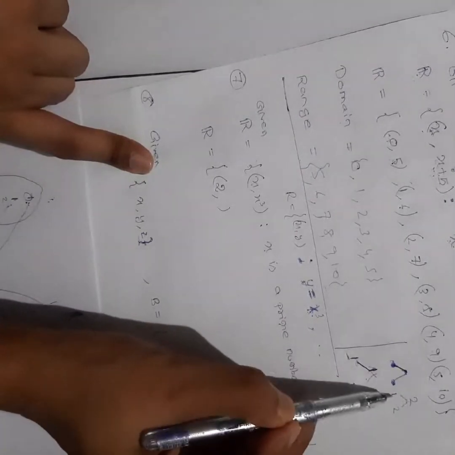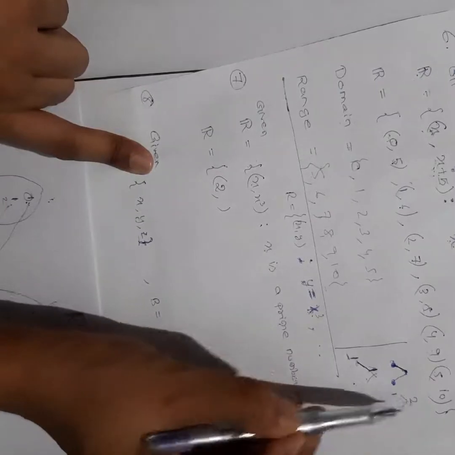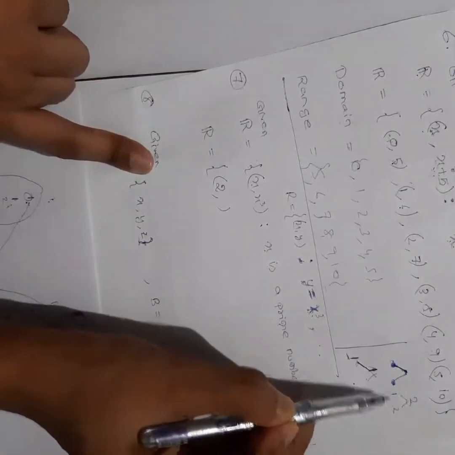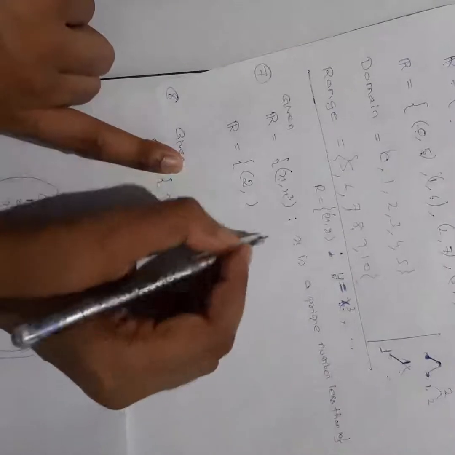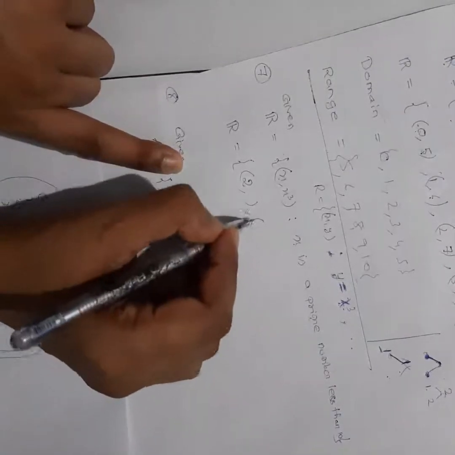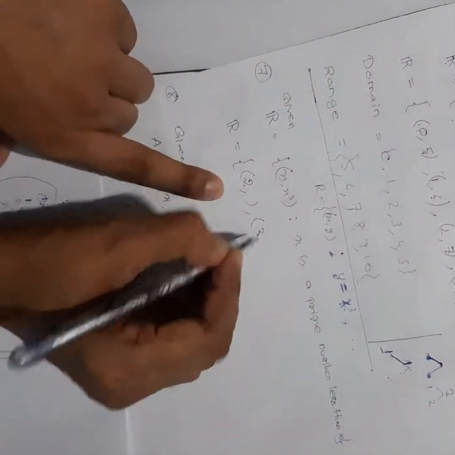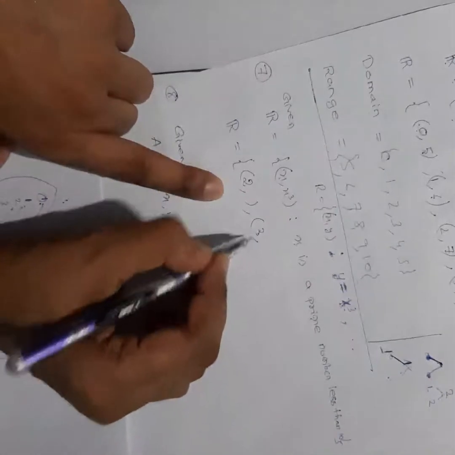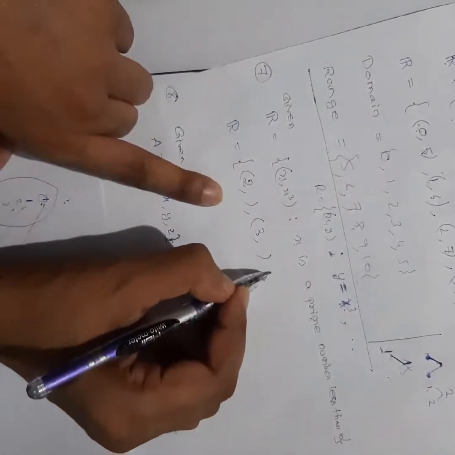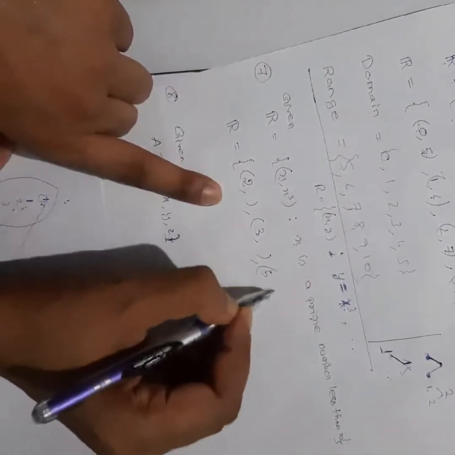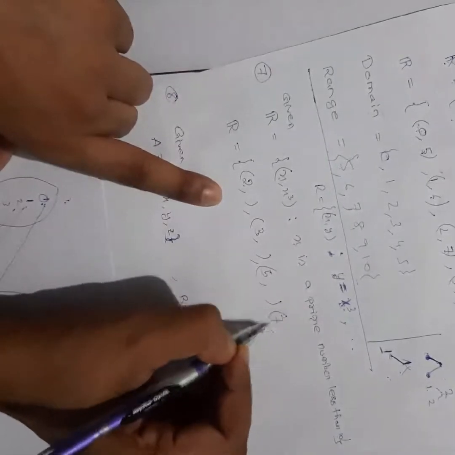You cannot find any number which will divide 2 other than this. So exactly 2 factors, right? That's why 2 is a prime number. Next, what will be the next prime number? Next will be 3. 3 is also divisible by only 1 and 3. That's why it's a prime number. Next, what will it be? 5. You know that. Next will be 7.